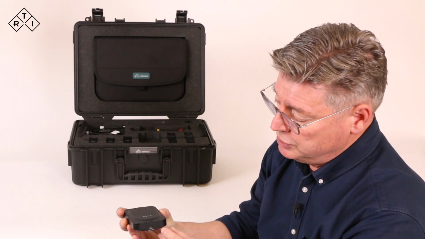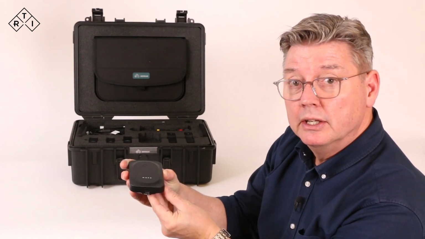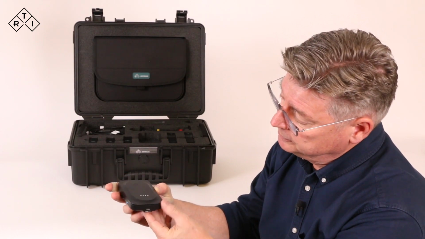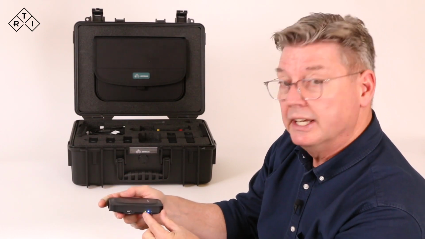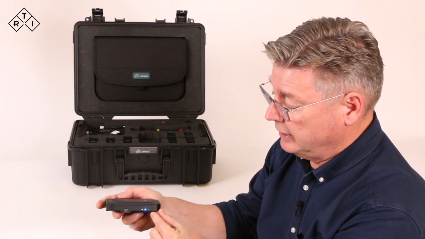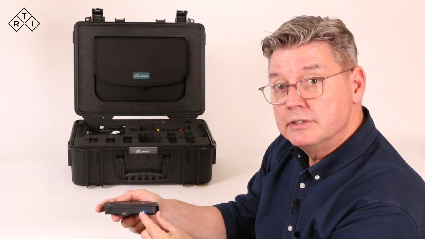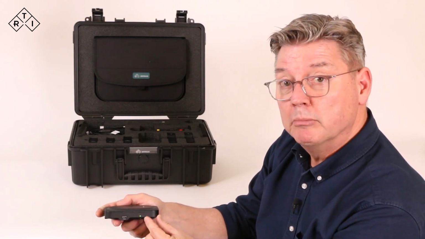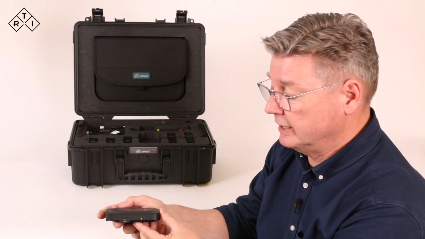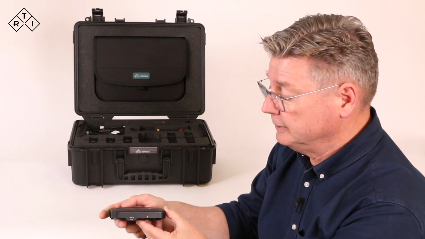base unit, switch it on by pressing the on-off switch. See that the LEDs will be activated. The green one indicates it's ready, and the flashing blue means that Bluetooth is activated and waiting to connect.